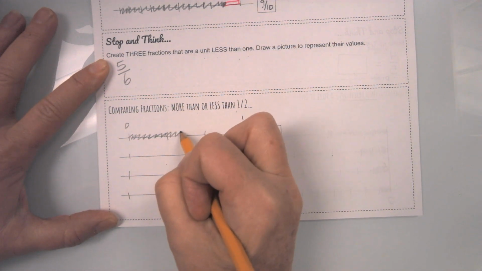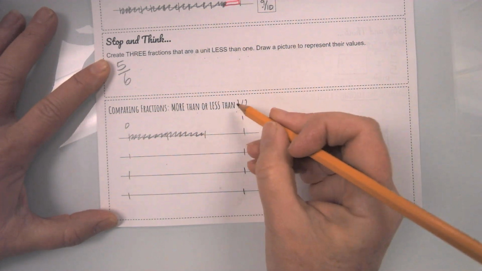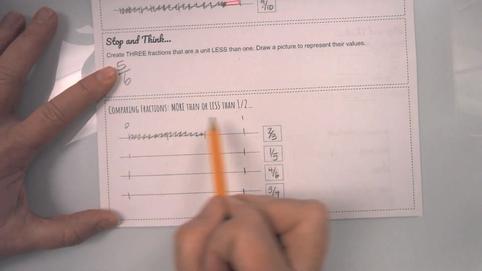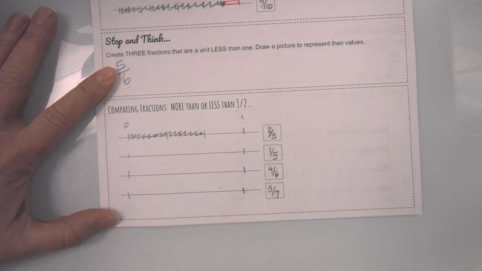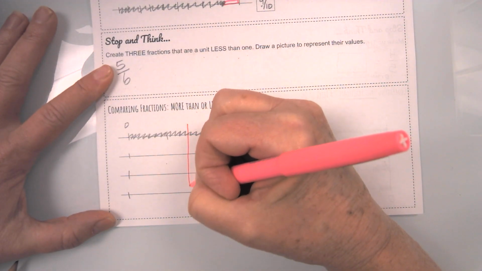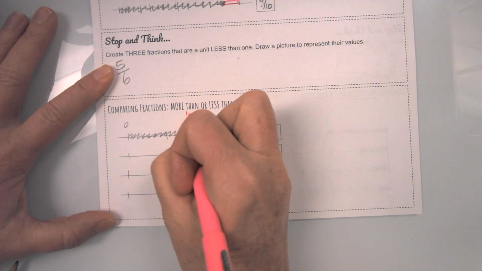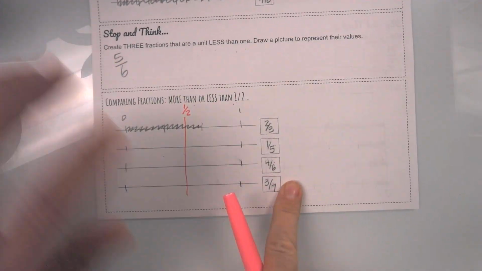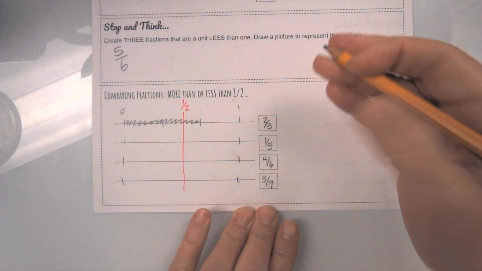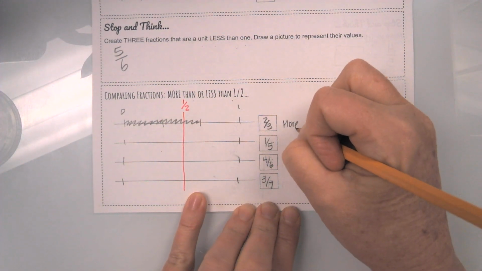1, 2. Now, if I want to know if this is more than 1/2 or less than 1/2, I have to actually look at between 0 and 1. Where is 1/2? So let's see. 1/2 would be exactly in the middle. There's 1/2. So what do we notice about 2/3? 2/3 is more than 1/2.